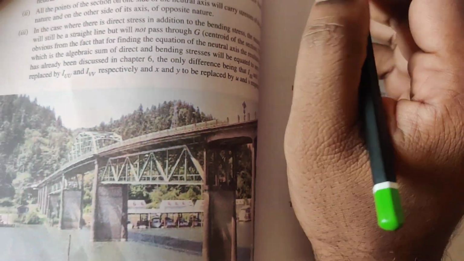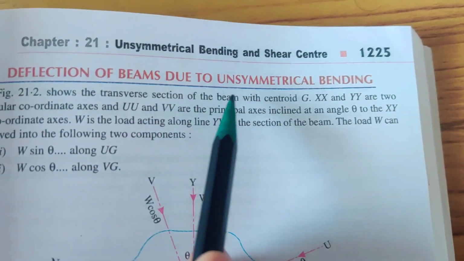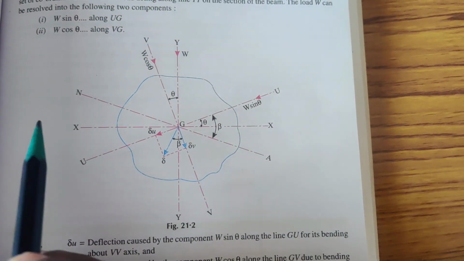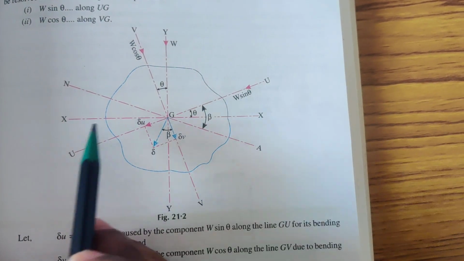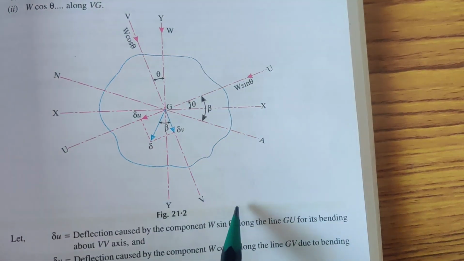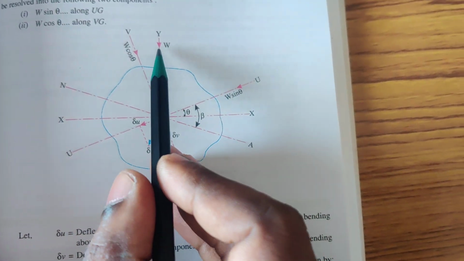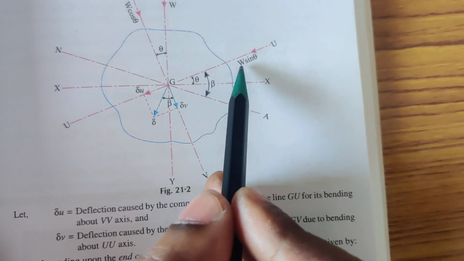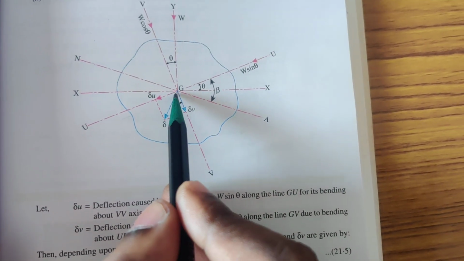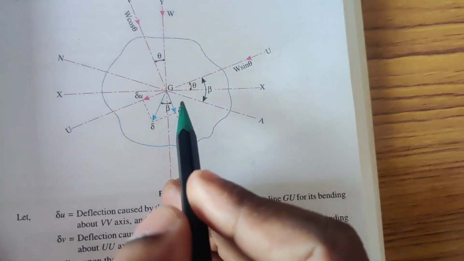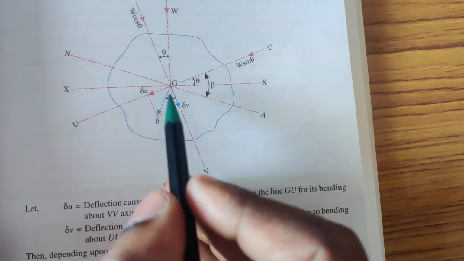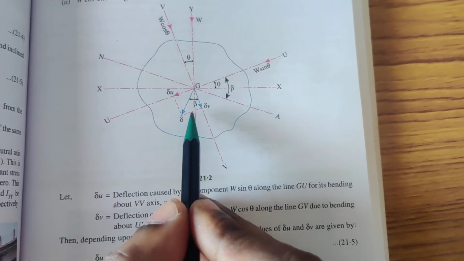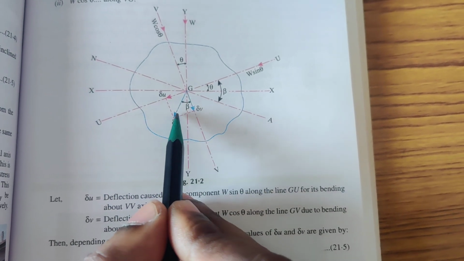After that, next is deflection of beams due to unsymmetrical bending. Here also a rough or imaginary figure. It also has a neutral axis, axis UU, axis XX, axis YY, and axis VV. Here the load W is acting along the axis YY. This is angle theta, so this is W cos theta and this is W sin theta. Deflection acting in the axis U is delta U, deflection acting in the axis V is delta V. The resultant of delta U and delta V gives the resultant deflection delta. The angle between delta V and delta is beta.